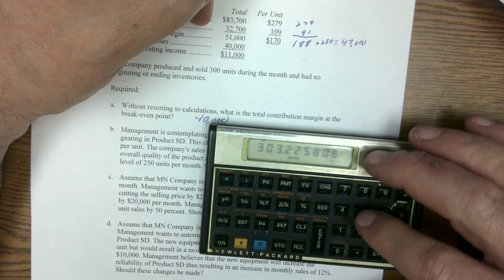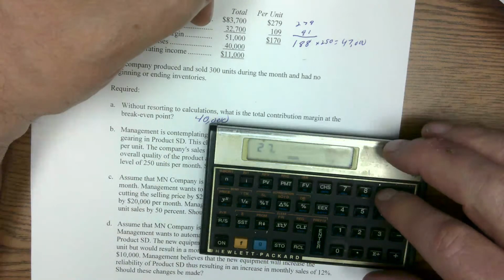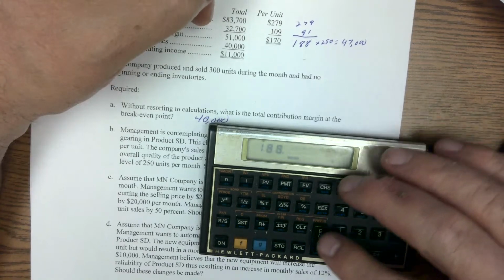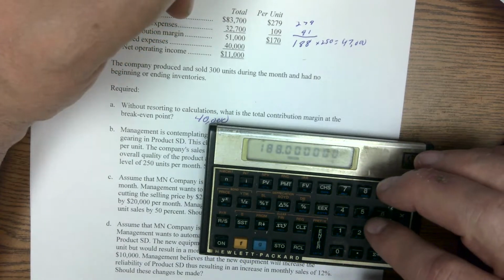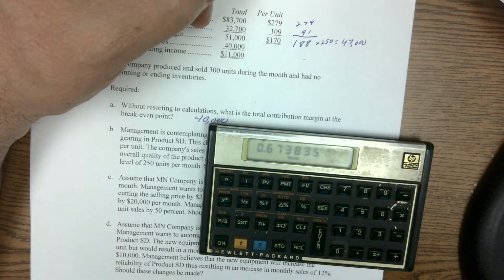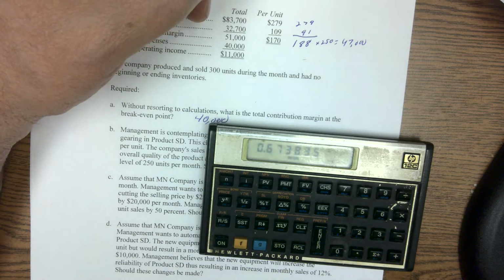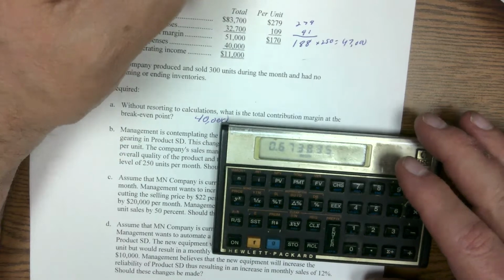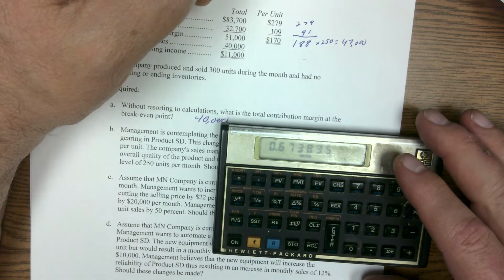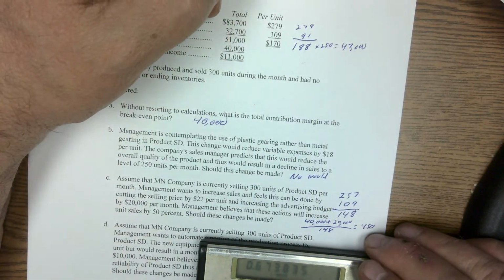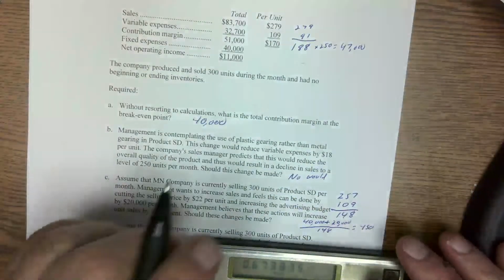No. 279. 188 contribution margin divided by 279 gives us 67.73 contribution margin ratio. Okay, so if we no, it's 148. Scratch all that.